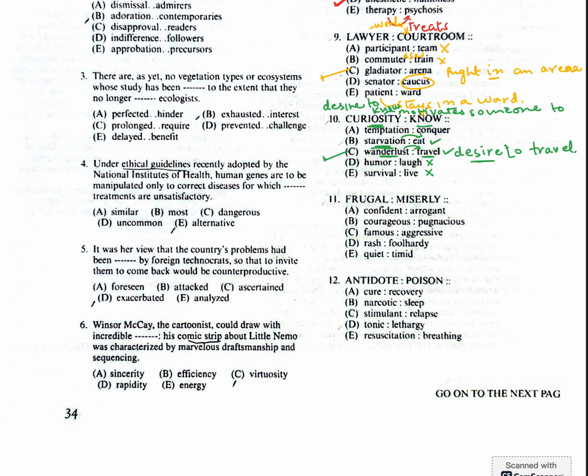Okay, moving on to the 11th one, frugal and miserly. Miserly is the extreme or excessive form of frugal, right? That's the extreme. So the extreme is frugal, right? Confident and arrogant. Too much confidence becomes arrogance, right? We can say that. So this can be an answer, because arrogant, the extreme of arrogance can be the confidence. Okay, courageous and pugnacious. Pugnacious means eager to fight. So no. Famous and aggressive, these are two unrelated. Rash and foolhardy, both are already negative.